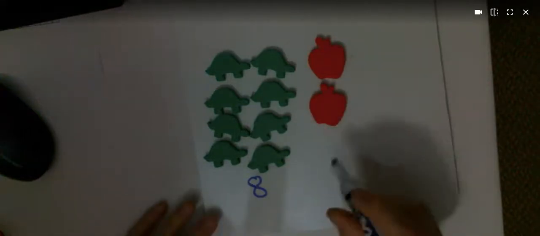Now I'm going to do another grouping, and this time I'm going to do apples. So I'm going to show 1, 2 apples. I'll write my number 2 underneath. Which group is greater or is more? Remember, more and greater mean the same thing. If you guess the turtles, then yes, you're right. There are more turtles than there are apples, because 8 is a bigger number than 2.